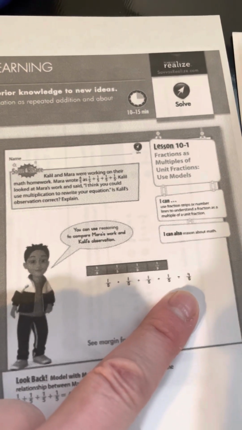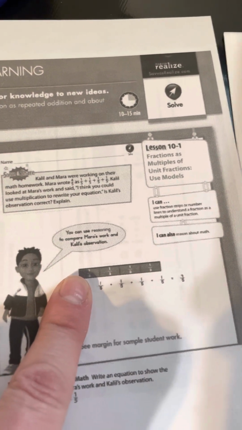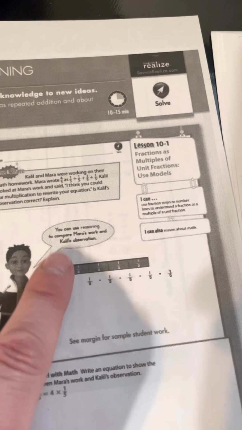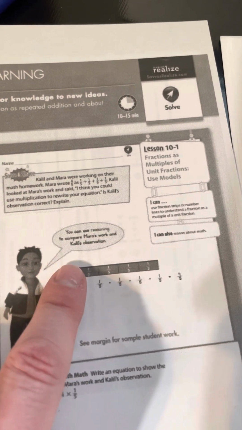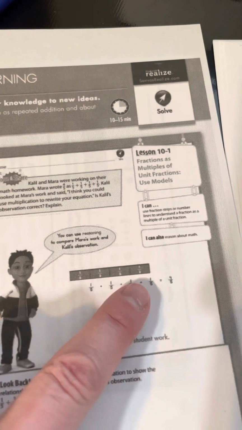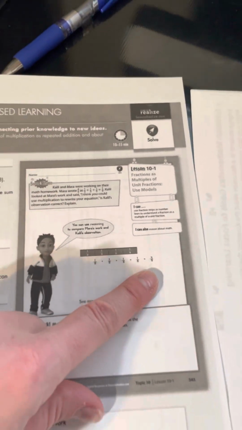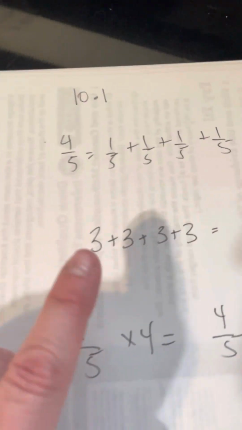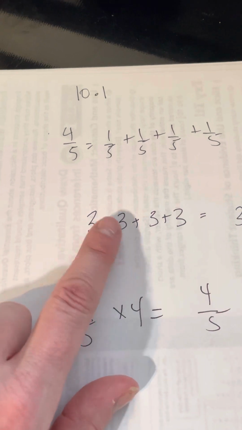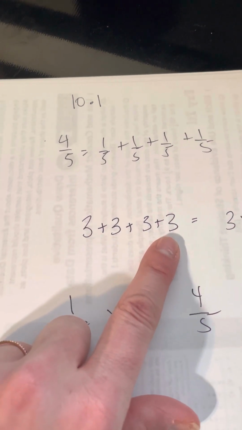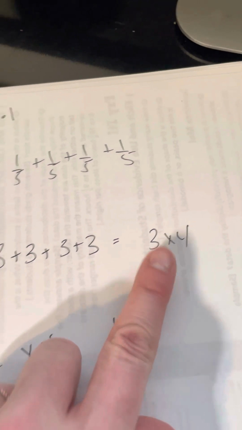But today we're going to look at how we can take 1/5, which is called a unit fraction, because it has a numerator of 1. Any unit fraction has a numerator of 1. So how can we take a unit fraction and turn that into a multiplication equation? So think about what multiplication is. Multiplication is repeated addition. So instead of adding 3 plus 3 plus 3 plus 3 to give us 12, we come up with 3 times 4, which is 12.